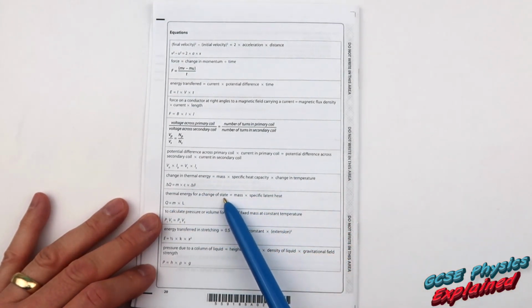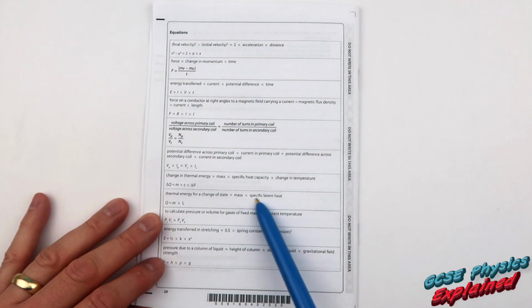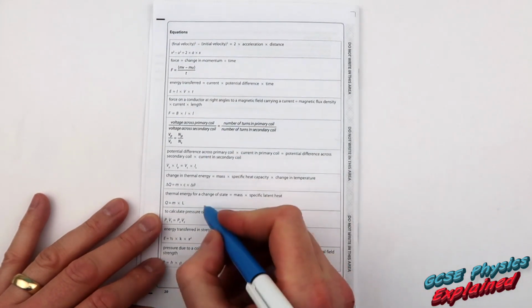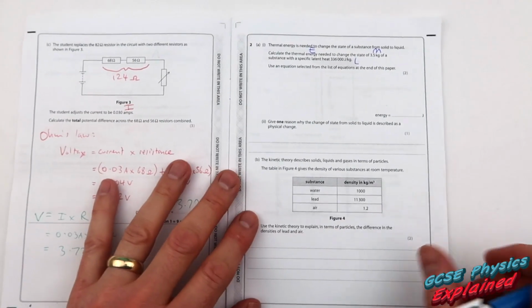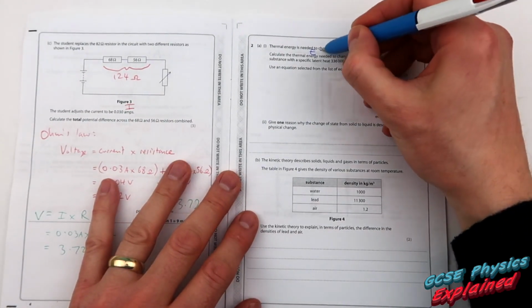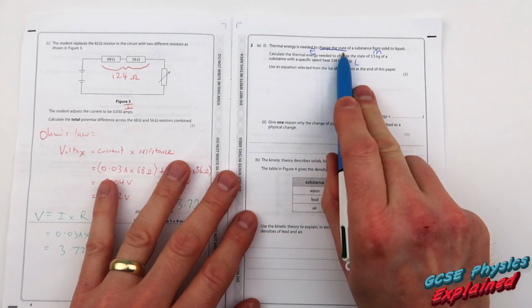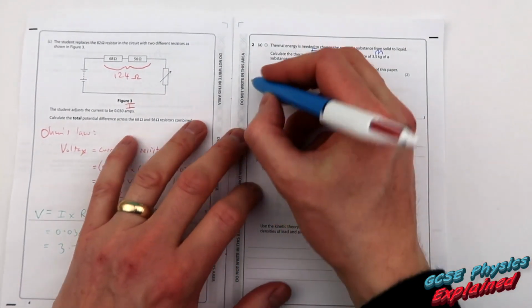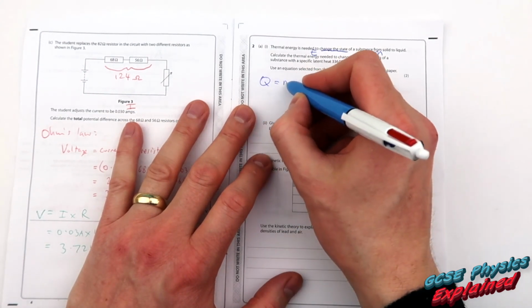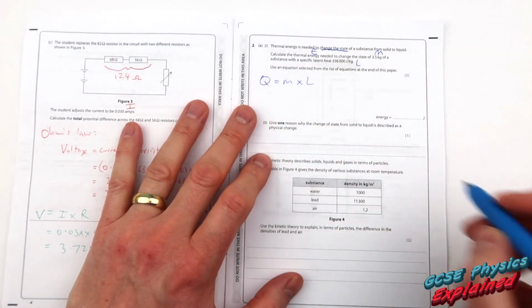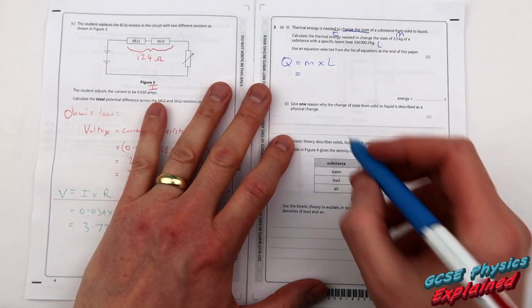Thermal energy for a change of state is mass times specific latent heat. Change of state, Q equals ml. So thermal energy, Q, equals the mass times the specific latent heat.